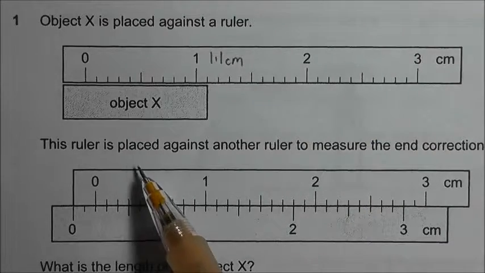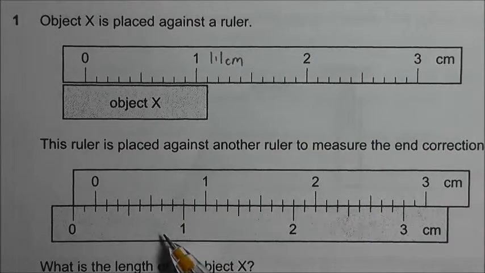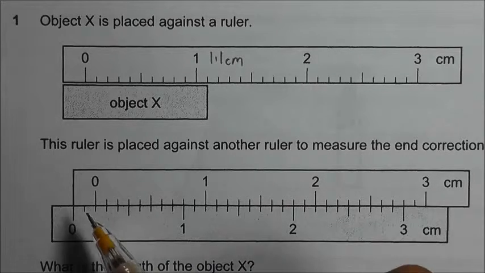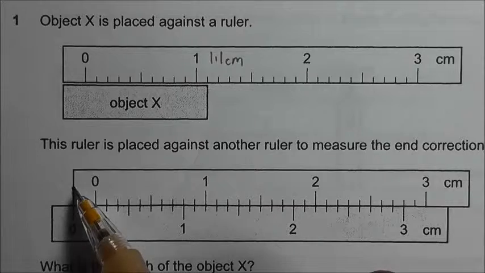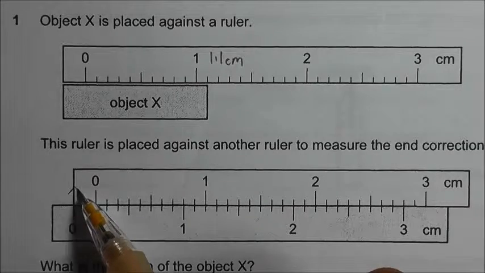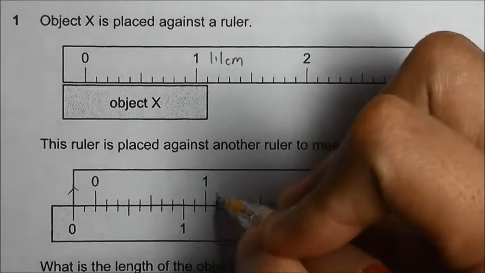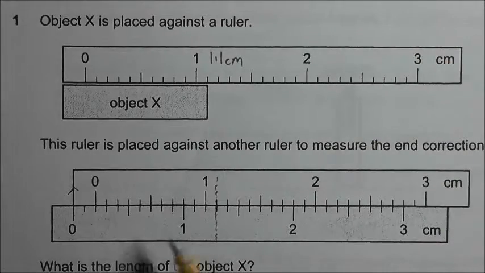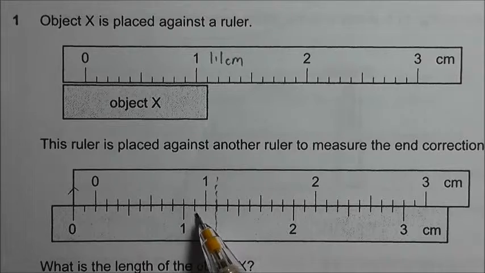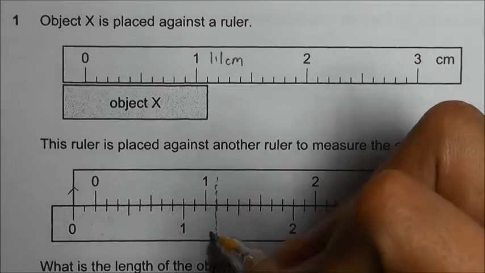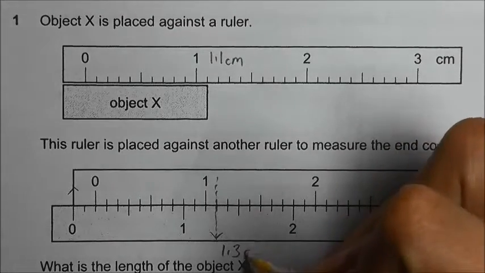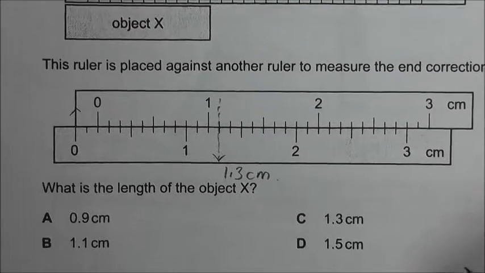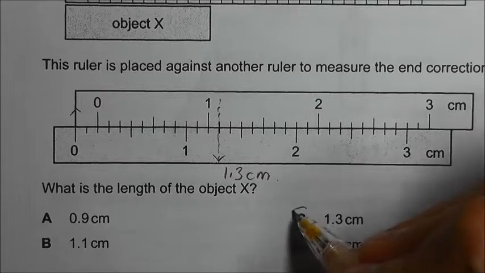So now the first ruler is placed against another ruler to measure the end correction. So that means we are measuring from this end of the ruler to the point 1.1 cm here. So on the second ruler, it reads 1, 1.1, 1.2, 1.3 cm. So the length of object X should be 1.3 cm.